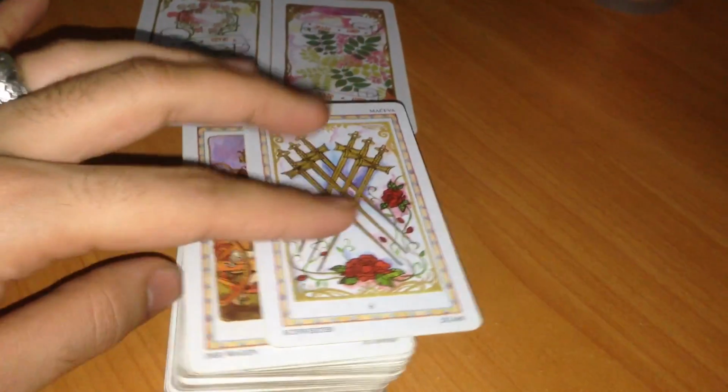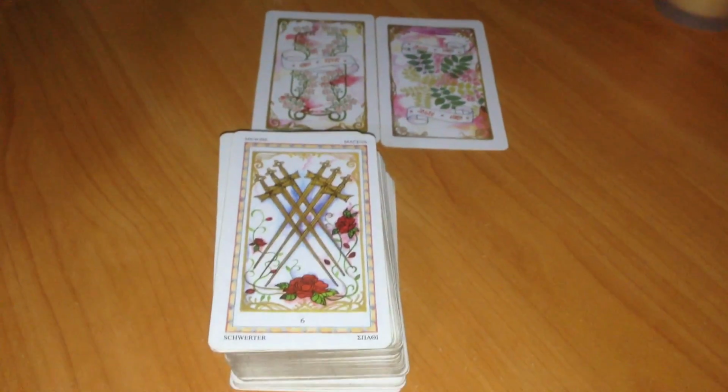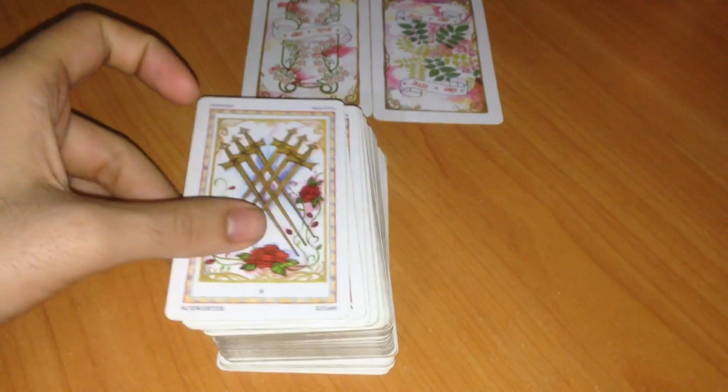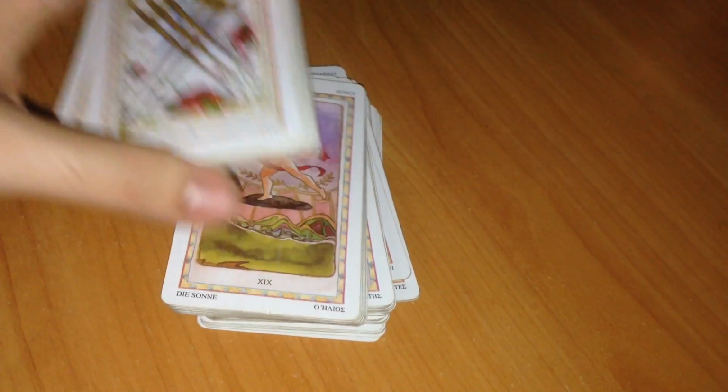Today we shall have a different video, about some basic spreads which I use for my own readings and for the readings of my clients. The deck I've chosen is my other Visconti deck, and those are the two signifier cards which I have removed. Today we shall have three spreads, which I find really consistent, and we shall grade them: easy, difficult, and the most difficult one.